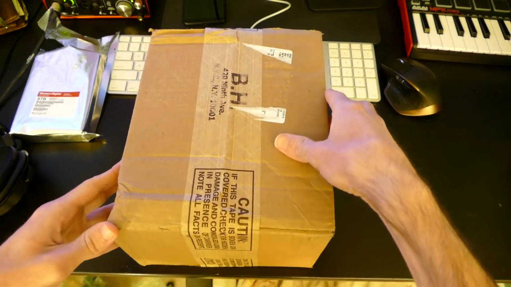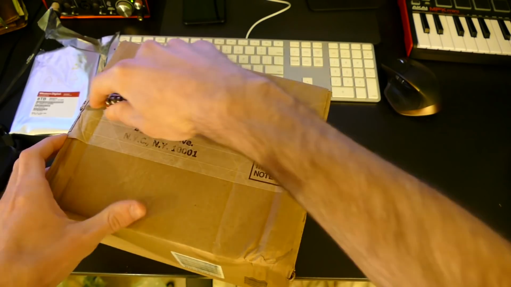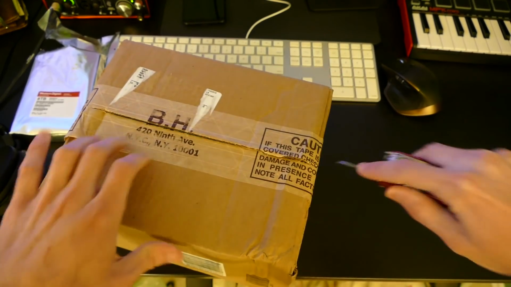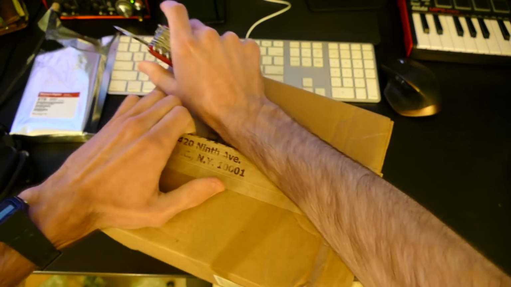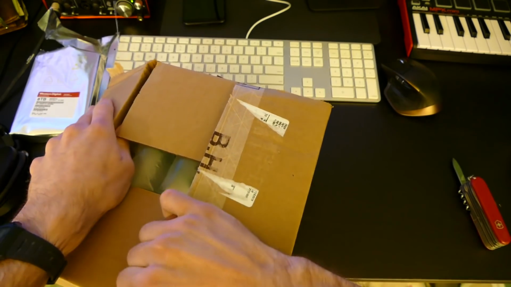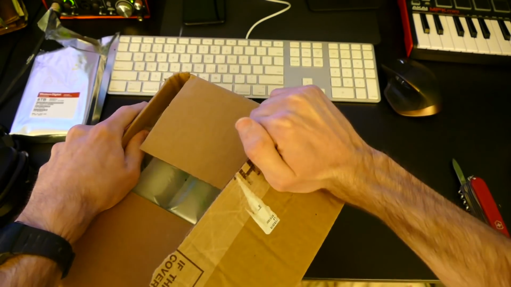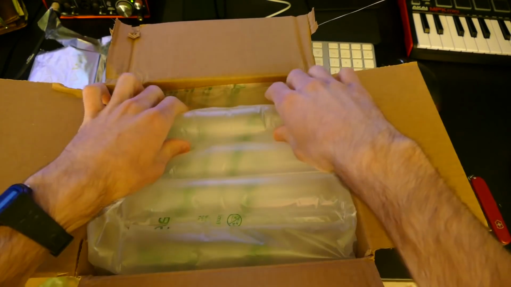So here's the B&H box. Let's see, it might just literally be the same thing, or it might be completely different. So let's see here. That's why I'm doing the unboxing, is to show you. So we'll open these up. Set the knife off to the side again. Okay, it looks like we do have very similar, oh, not quite exactly the same.